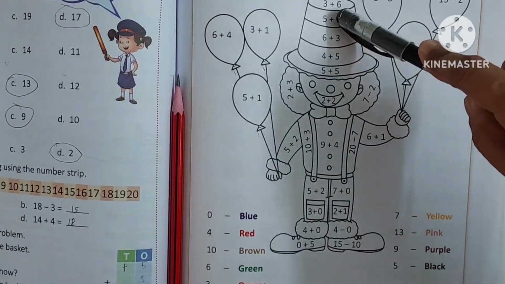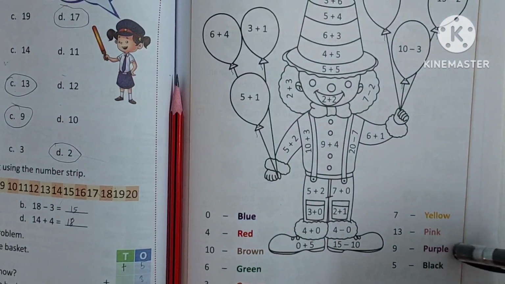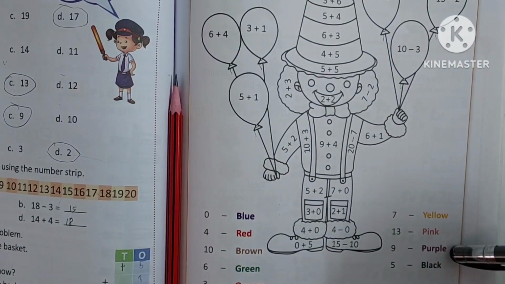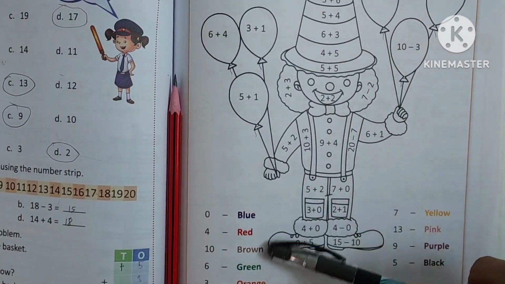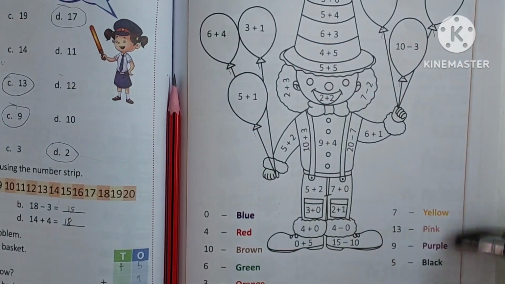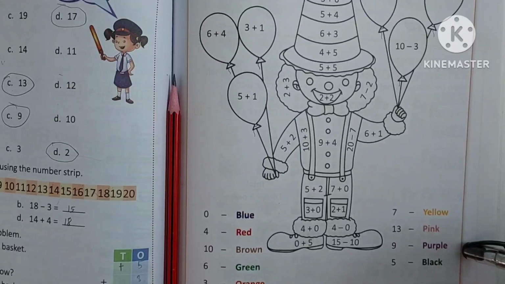First, 3 plus 6. 9. If 9 is the answer, you have to color purple.